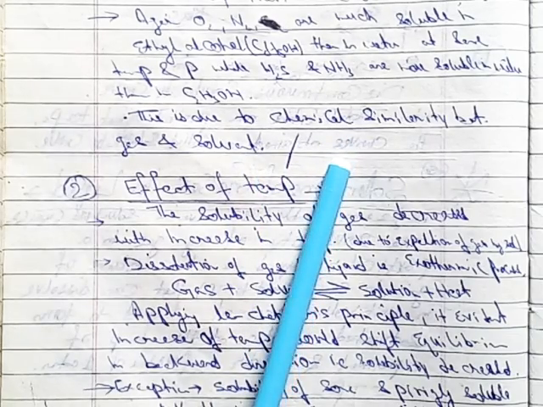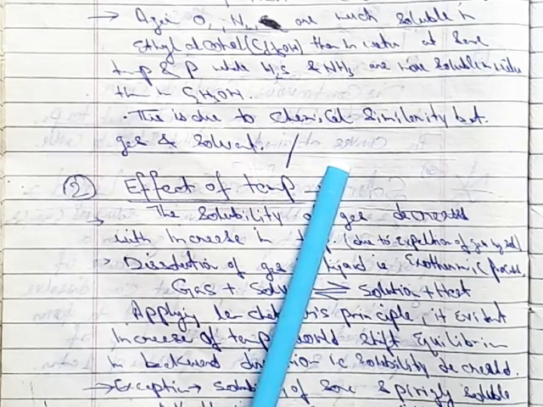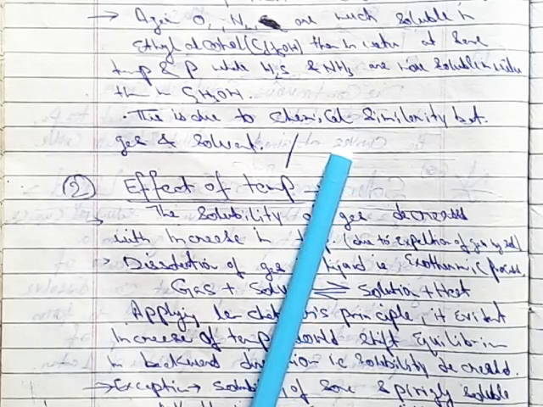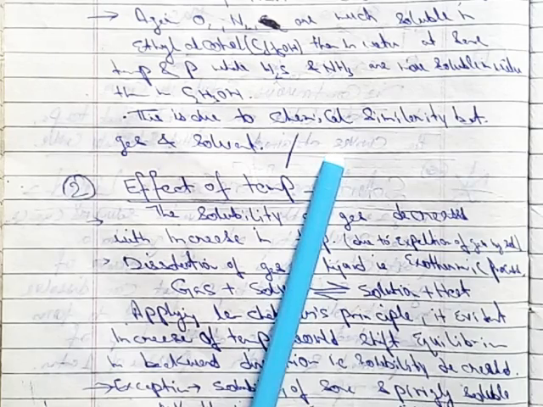So why is this happening? Because of chemical similarity. Which type of chemical similarity? That polar dissolves polar, non-polar dissolves non-polar. So that is the chemical similarity.